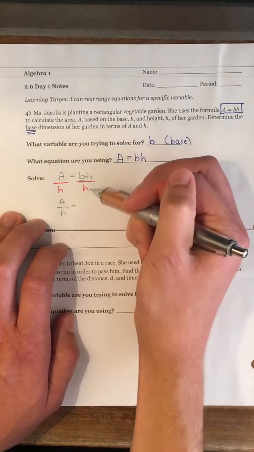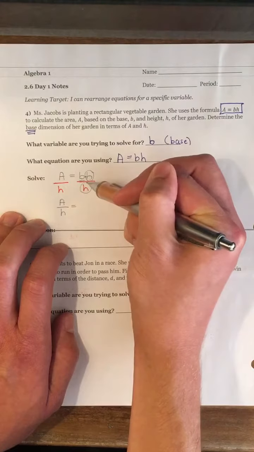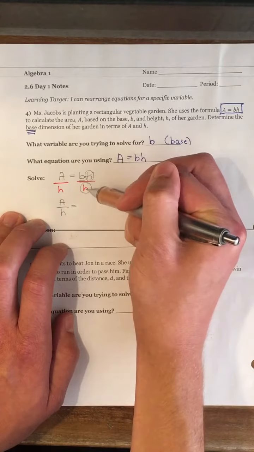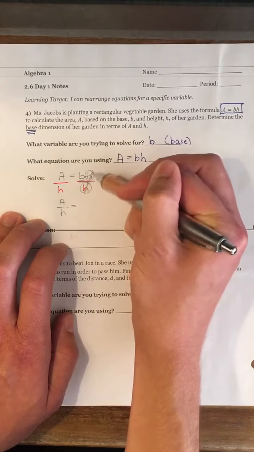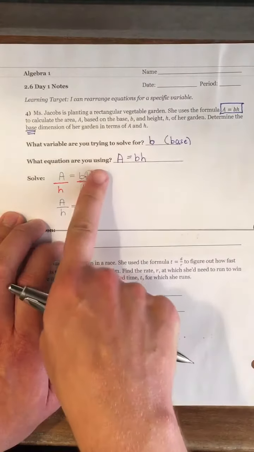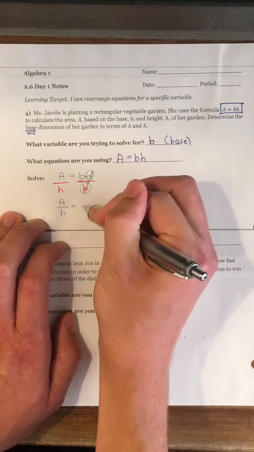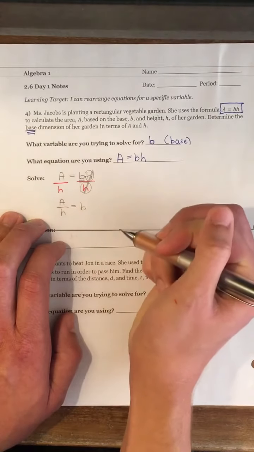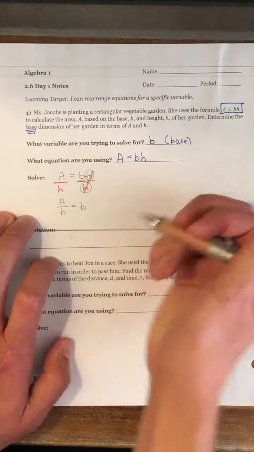And then on the right-hand side, I have an H on top and an H on the bottom. Essentially, H divided by H, any number divided by itself just cancels itself out, and it's just 1. So those are essentially gone. And look at what I'm left with, B. That was my actual goal here, to get B by itself. So this is perfect. This is now my solution.